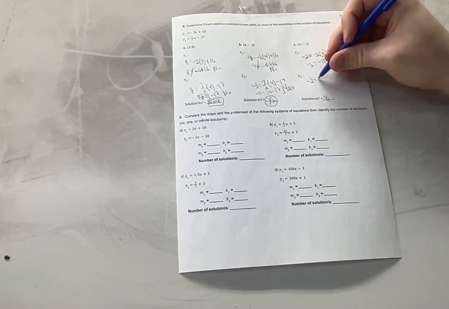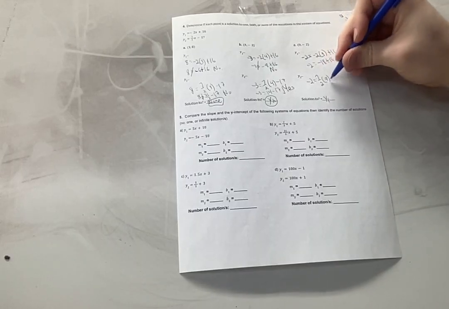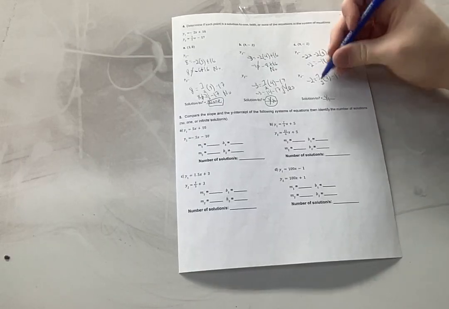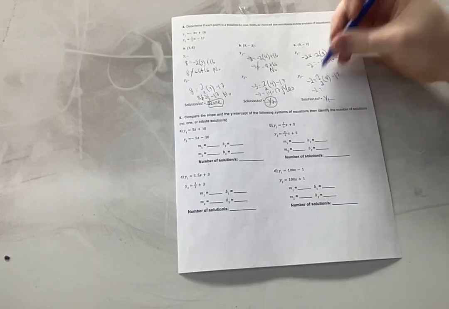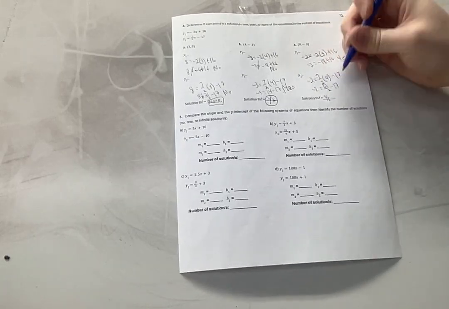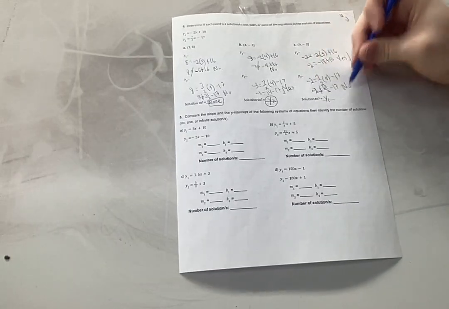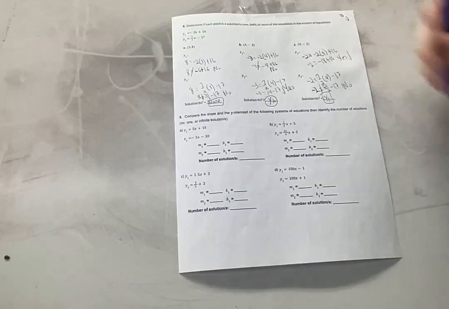Negative 2, is that equal to 7 halves times 9 minus 17? So is negative 2 equal to 63 halves minus 17? I can already say with confidence that it's no. So it is just a solution to y1.